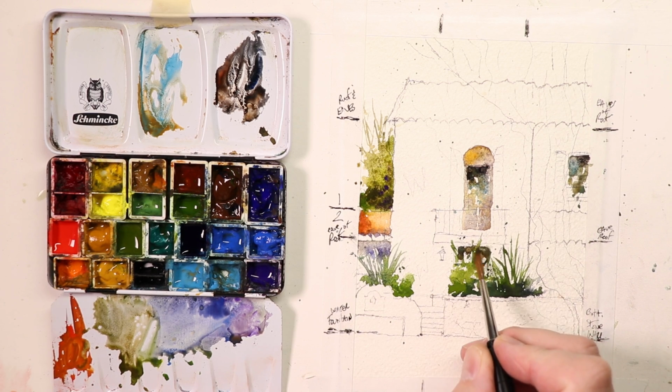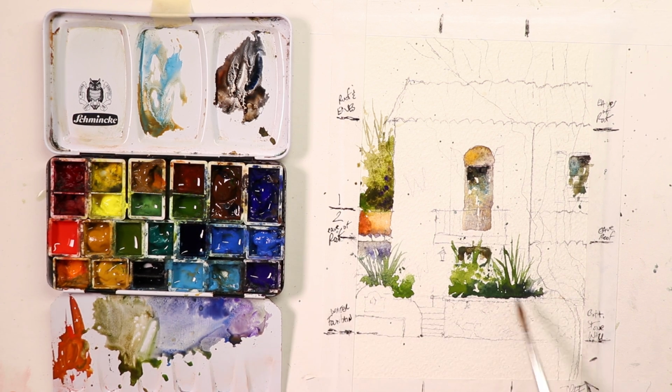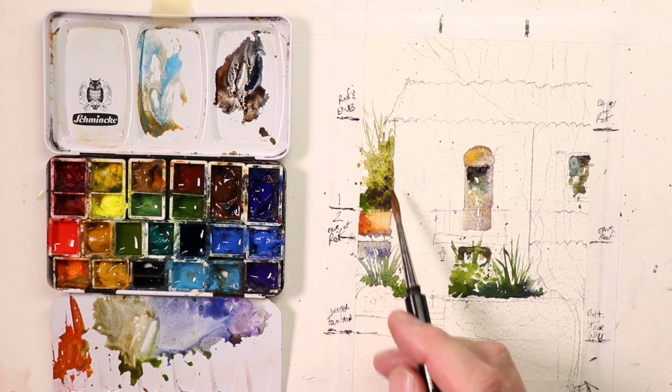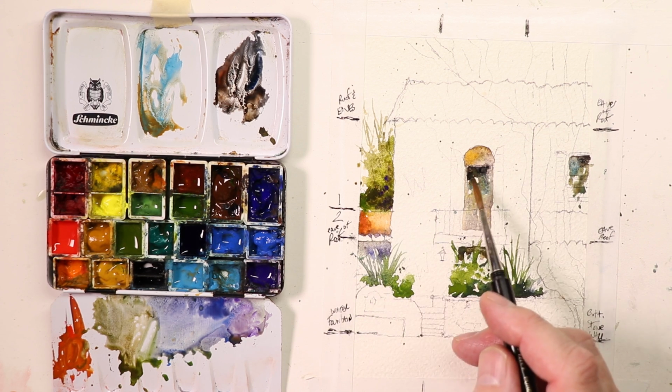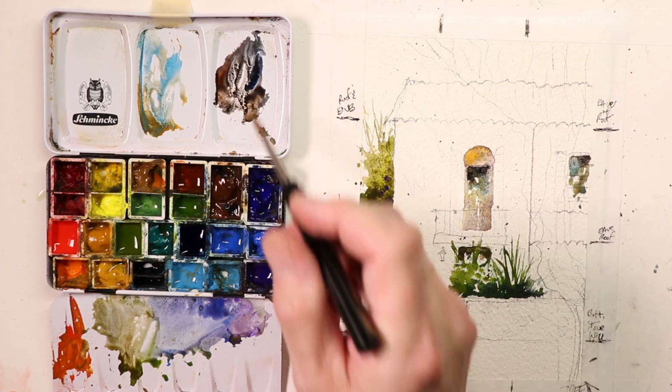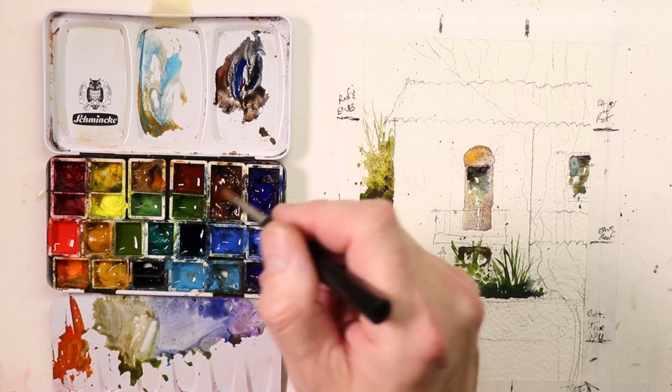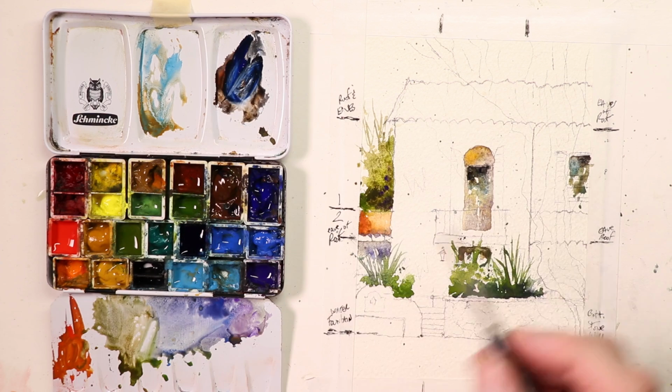So you see how getting those darks in, the darker tonal values, the dark greens, the purples, the dark, we mix that first dark, burnt umber, French ultramarine blue, burnt sienna for some of our windows.